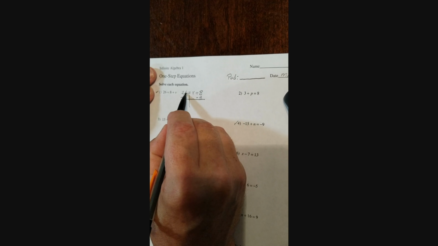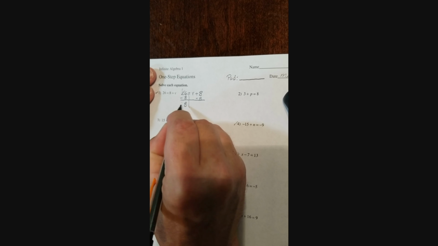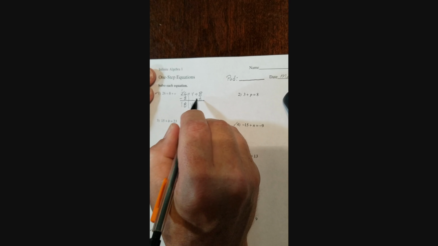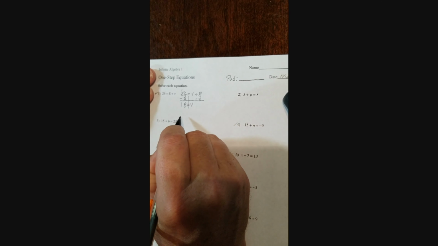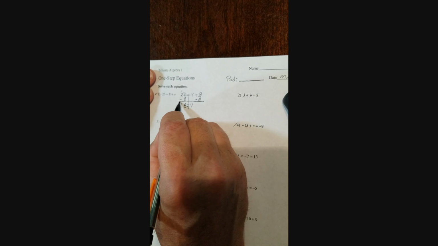Now 26 minus 8 is 18, because if we borrow the 1 from the 2, 8 from 16 is 8, and bring down the 1. And we bring down the v, and I'll put the equal sign there, and 8 minus 8 is 0, so it just cancels out. So there we have our answer in one easy step. These are one-step problems.